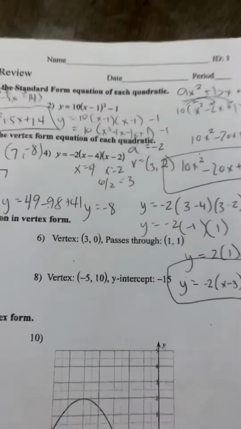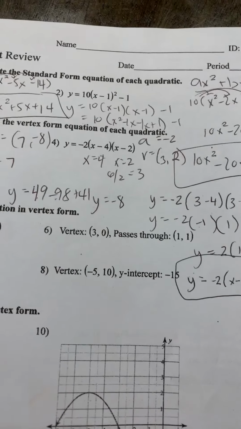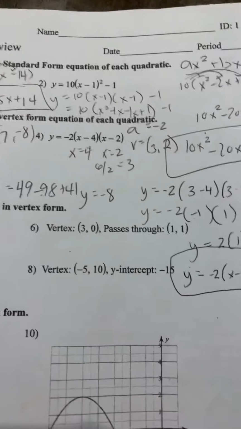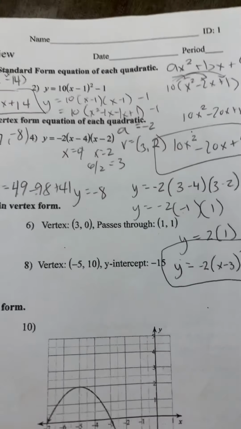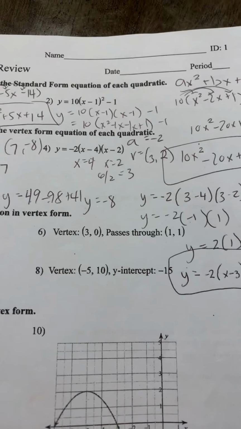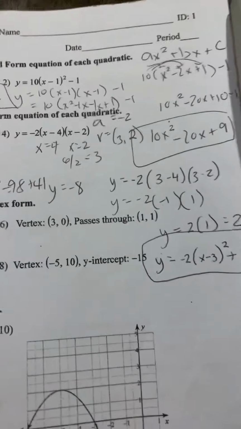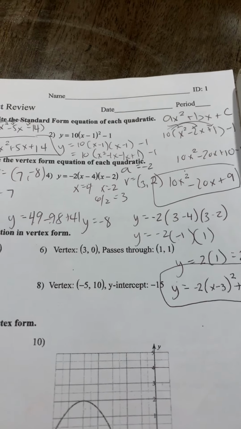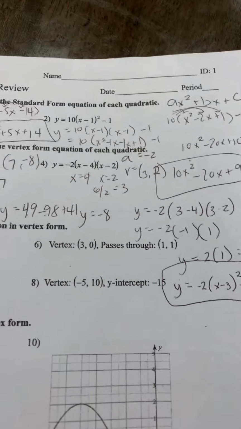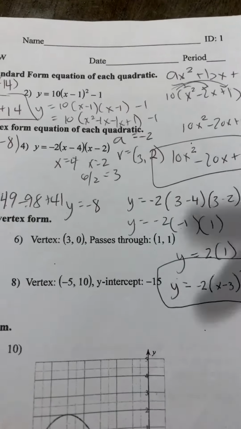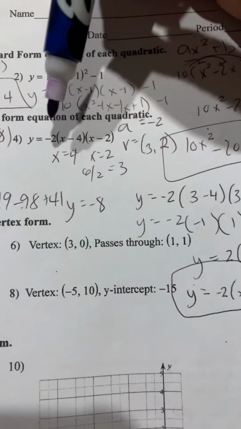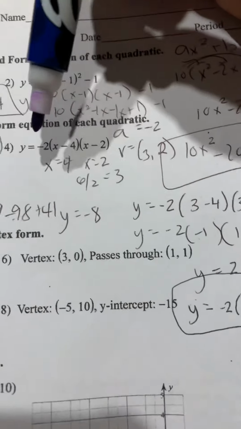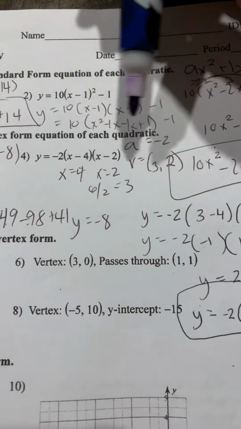So number 4 on the review sheet was really similar. You could do a double conversion if you want, which means multiply it all out, change it to standard form, and then do vertex form. To me, that's a lot of work. This one right here is already set up in factored form.